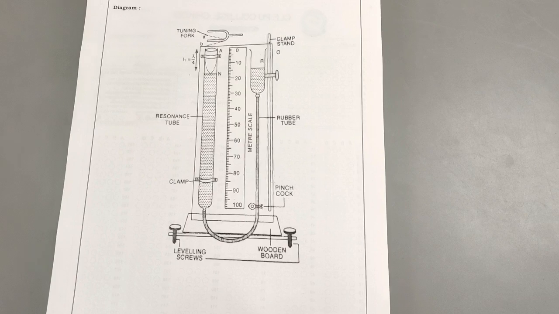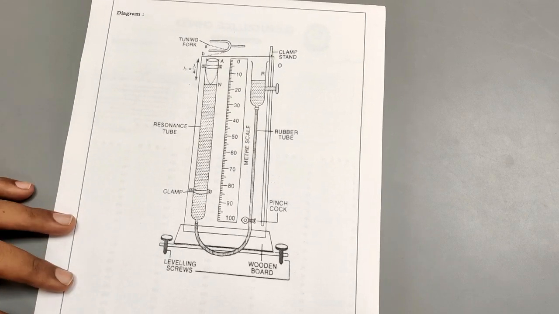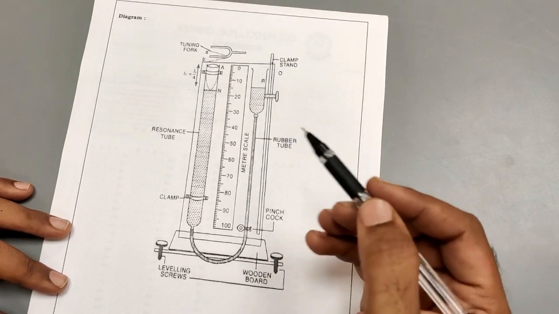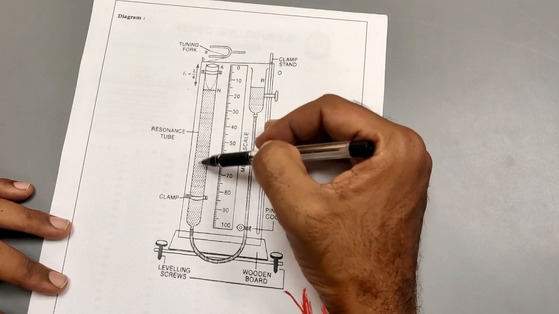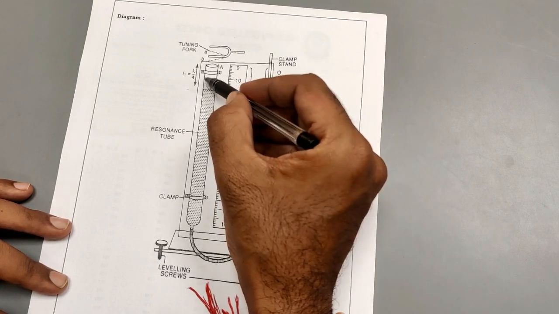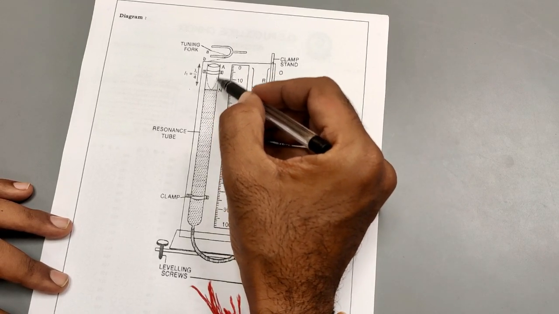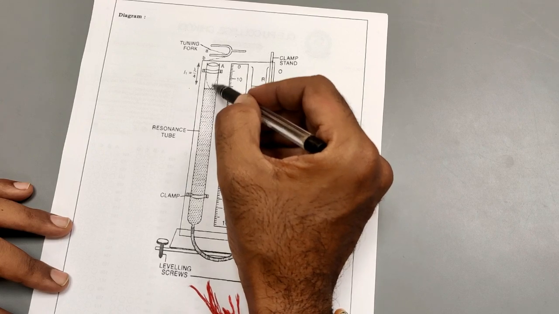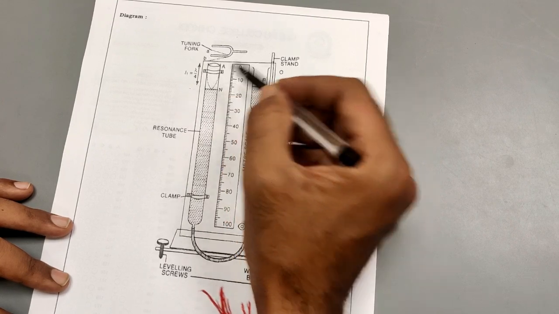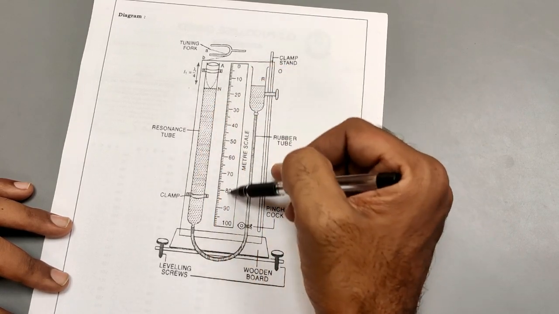See, this is the diagram of the instrument which we are going to use. Mainly, this is the resonance tube. Here the waves are coming and striking the surface of water. Here we have the air column. This is the air column. Correct? This is the tuning fork. Here we use a meter scale.